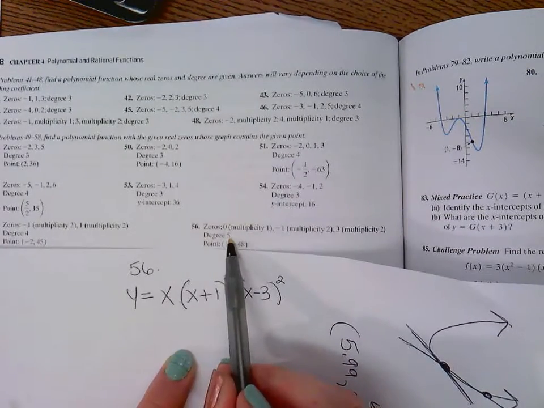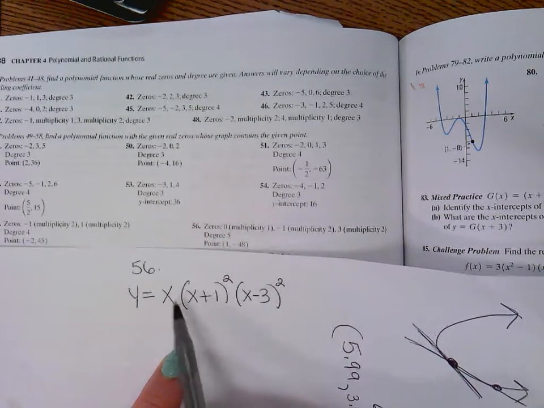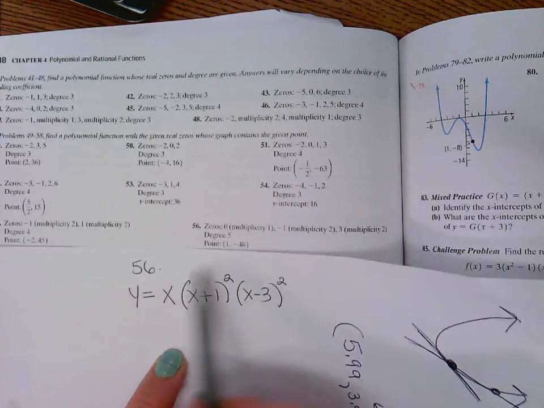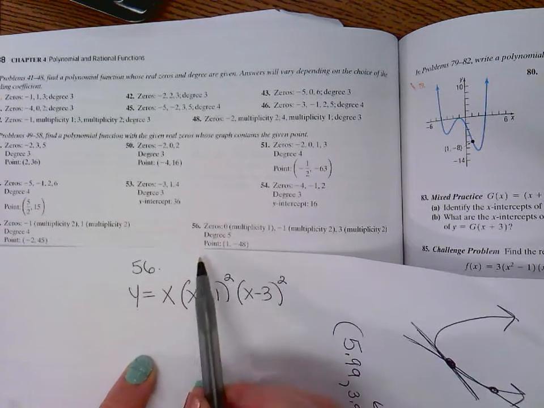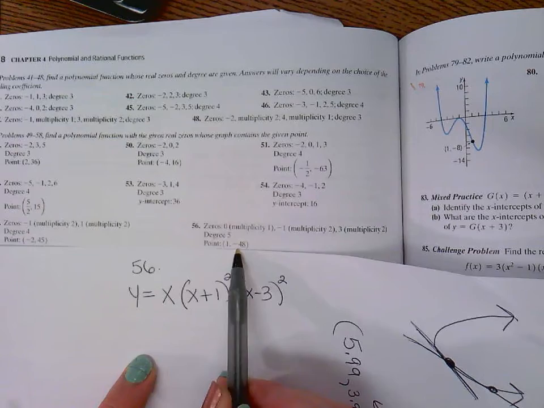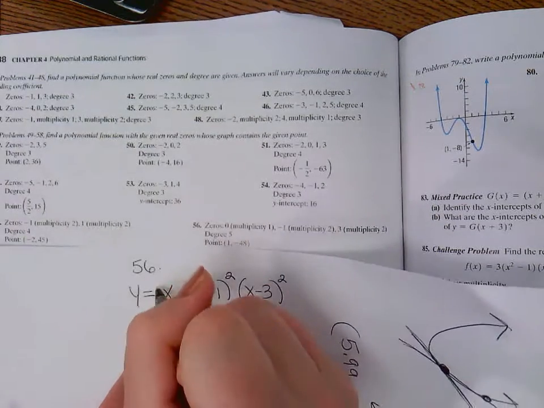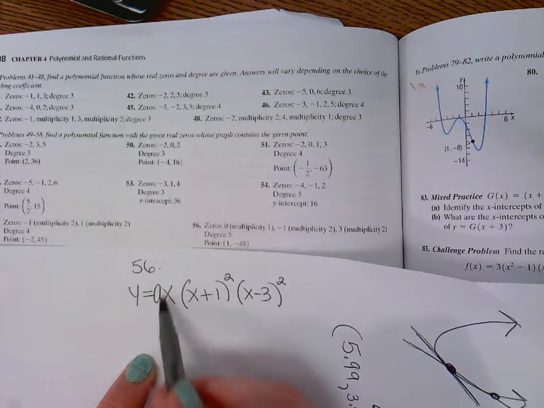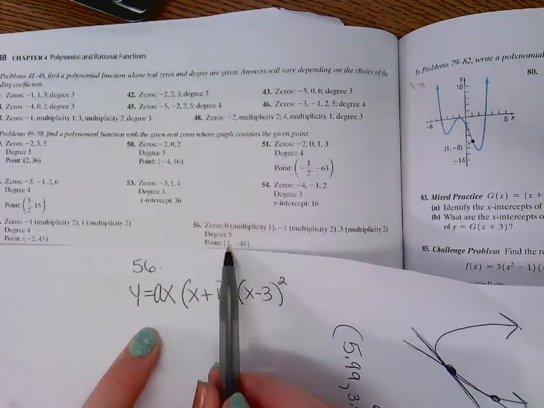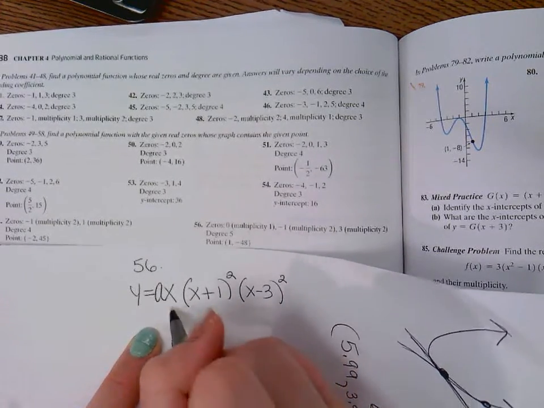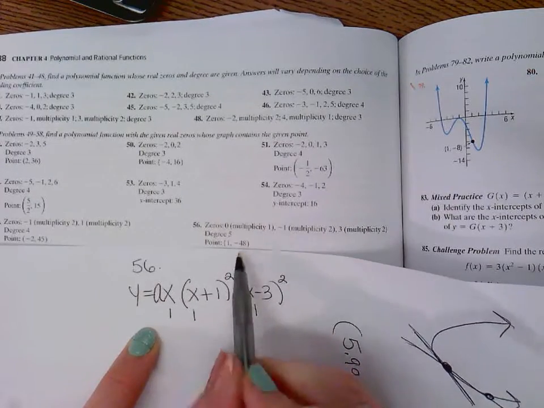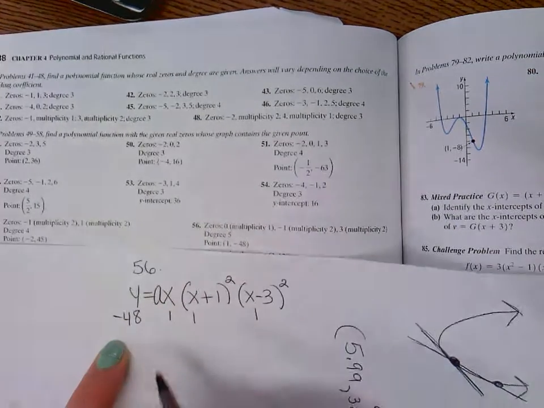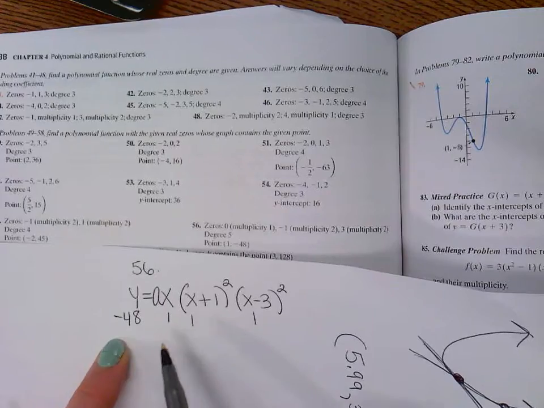Is the overall degree 5? Let's just skim. Yep, x squared is x to the 5th overall. So they want us to go through 1 comma -48. So we need the a value, the stretch factor, to be a certain amount. So we're going to plug in 1 for all our x values and -48 for our y value and solve for a.